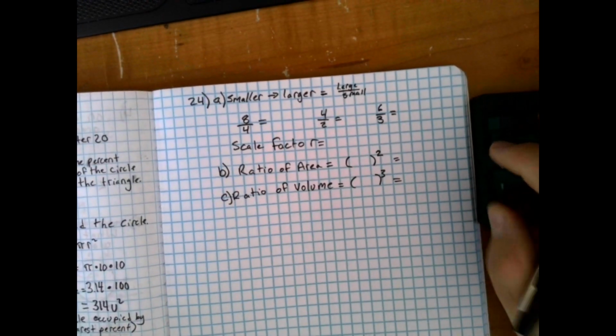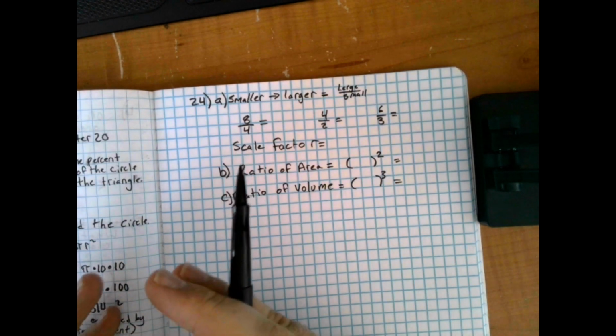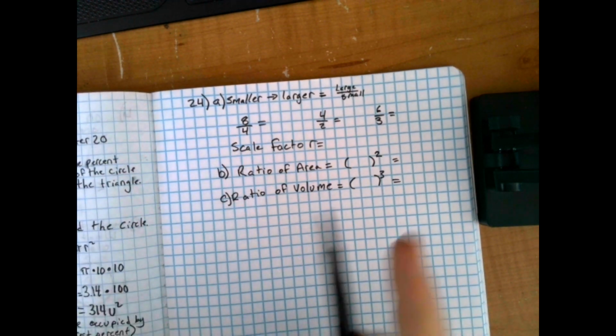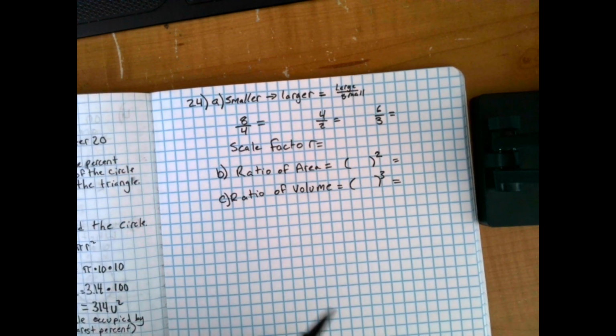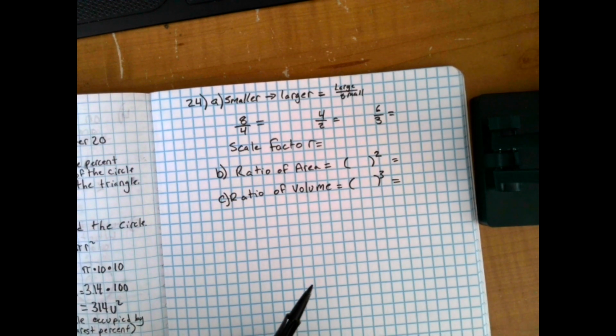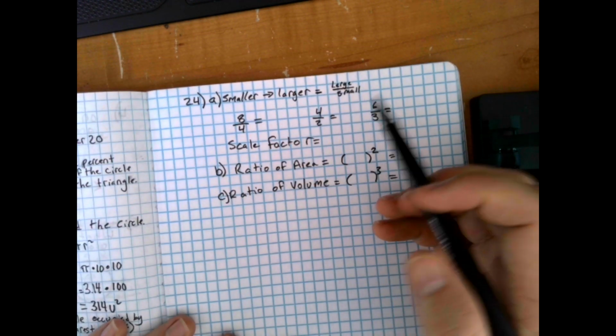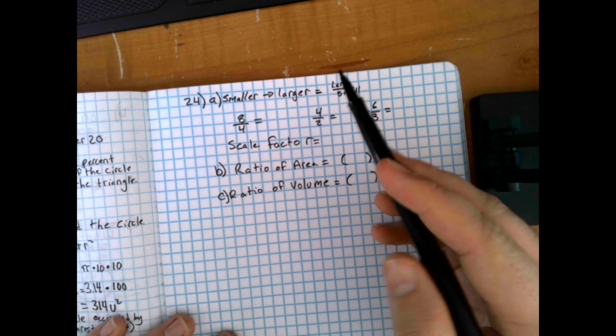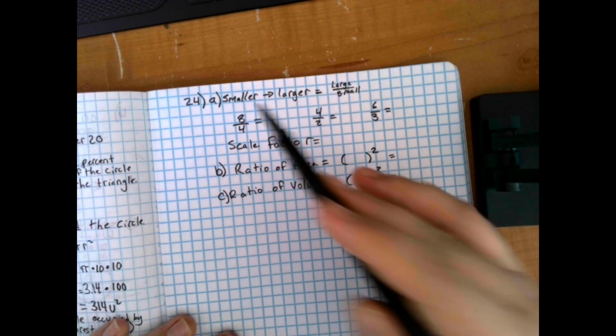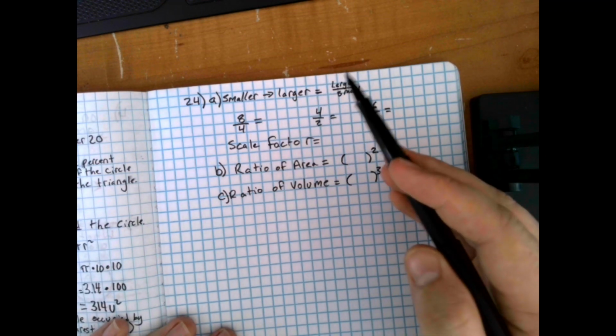Question 24. Now, question 24 has to do with some shapes we saw in the question before this. There was a series of rectangular prisms, and we want to find the scale factor from each side, from smaller to larger. So to find what we multiply the small one by to get the large, we can divide the large by the small.